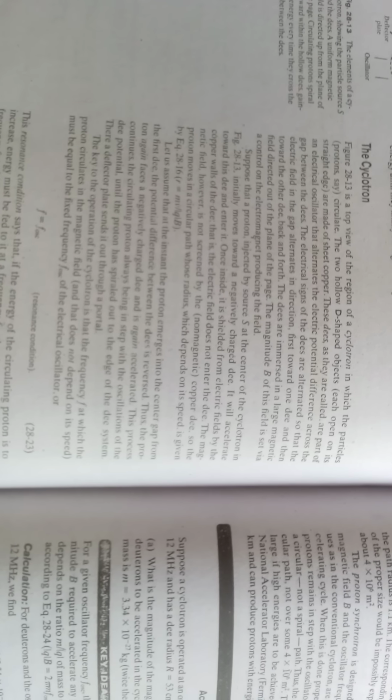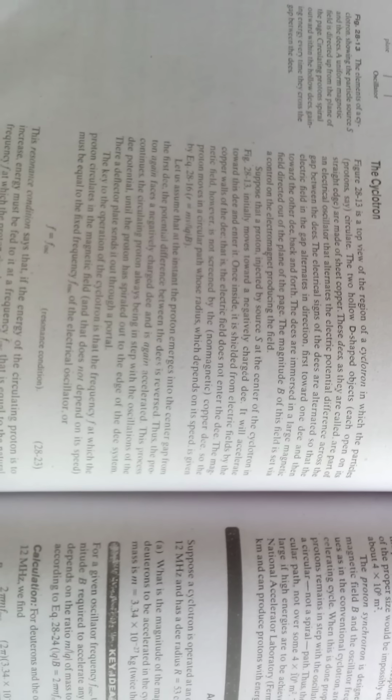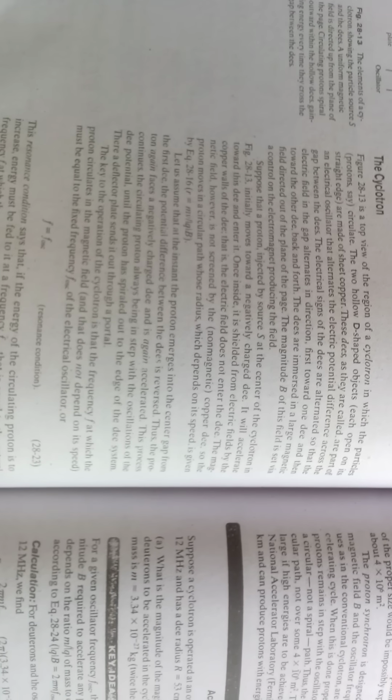These Ds, as they are called, are part of an electrical oscillator that alternates the electric potential difference across the gap between the Ds. The electrical signs of the Ds alternate so that the electric fields in the gap alternate in direction, first towards one D and then towards the other D, back and forth.